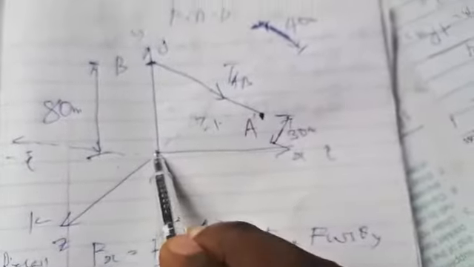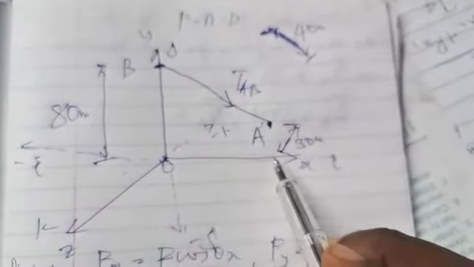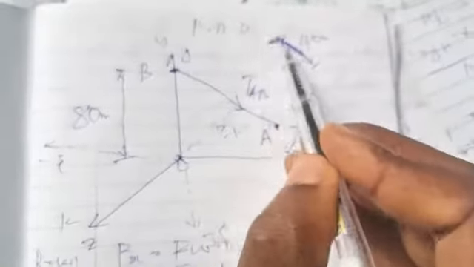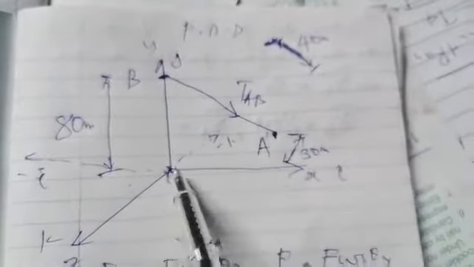Okay, if I want to locate RA, the position of A, I also move from the origin to locate point A. I'll move from the origin to this point first, because this is not where point A is. Moving from the origin to this point, I've covered a distance of 40 meters in the x, that's the i direction, and it's positive because I'm moving forward to the right.